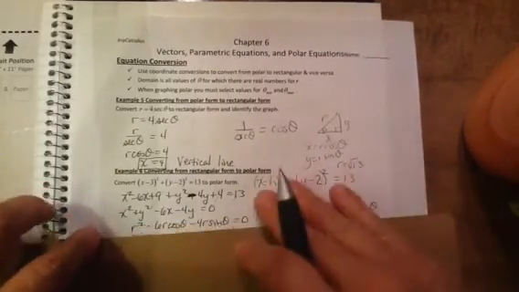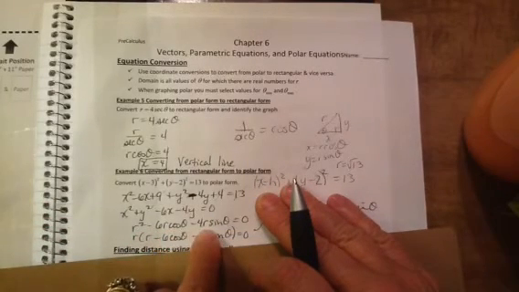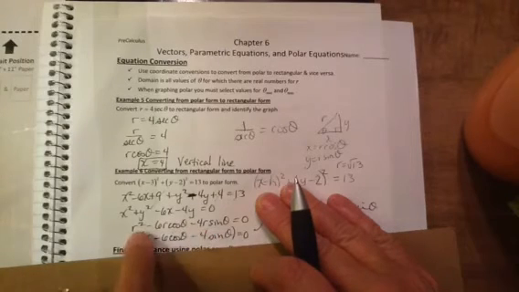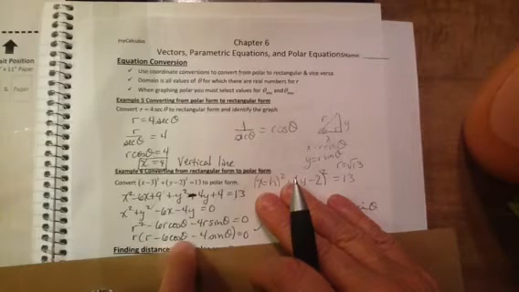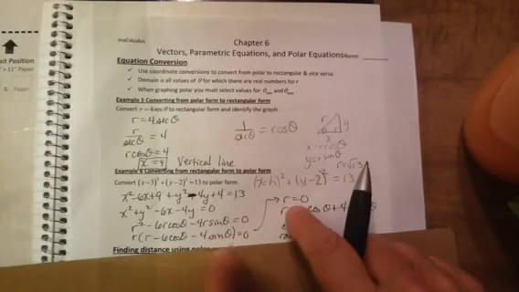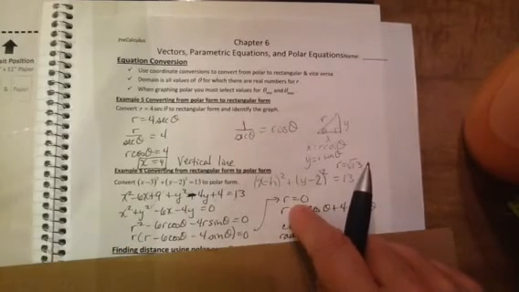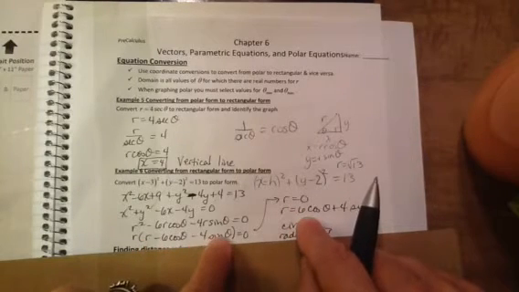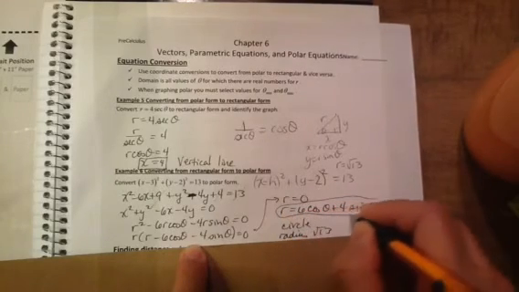So now what I've got here is r squared minus 6r cosine theta minus 4r sine theta. And they all have an r, so I factor it out, and I'm left with r times the quantity r minus 6 cosine theta minus 4 sine theta. Well, if I take r equals 0, that's just the point at the center of the circle. And then I set the other factor equal to 0 and solve for r. And this is the polar equation of this specific circle.